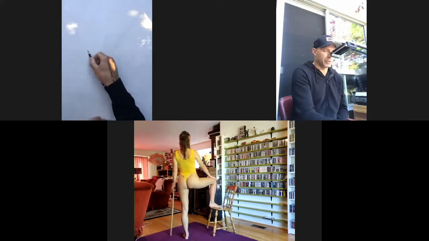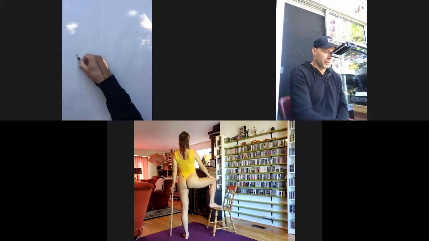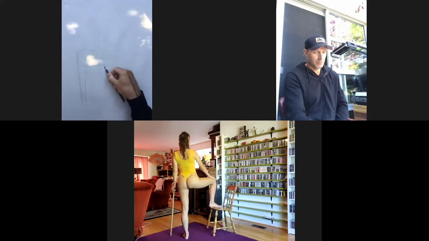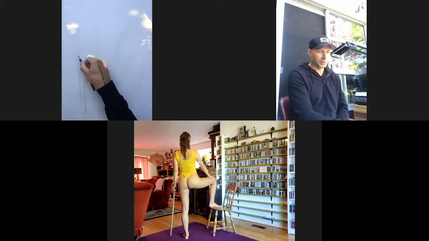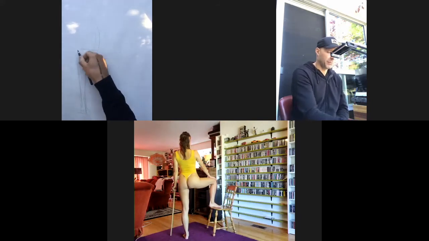Okay, so again, here's the formula. That's the really basic stuff, right? Now the basic stuff, again, is really useful because it makes more complicated stuff easier to draw. So don't shy away from the easy stuff. The easy stuff is your bread and butter.